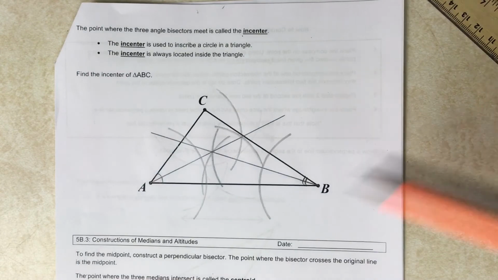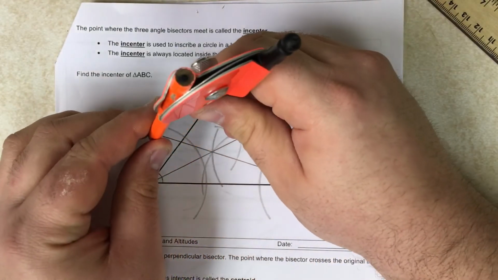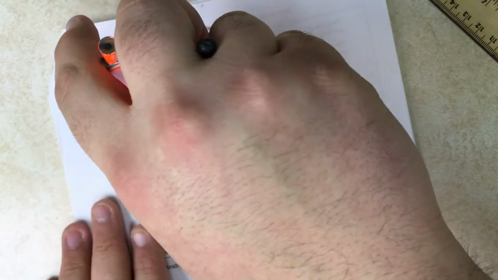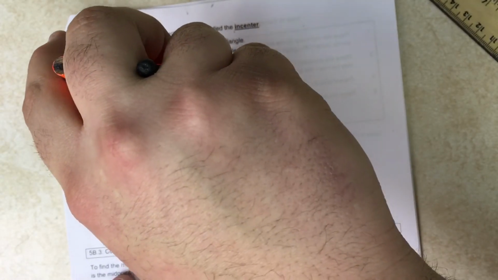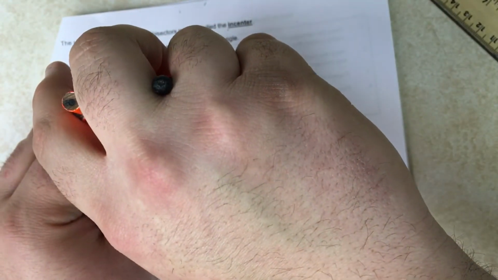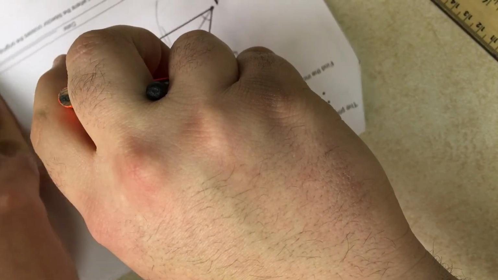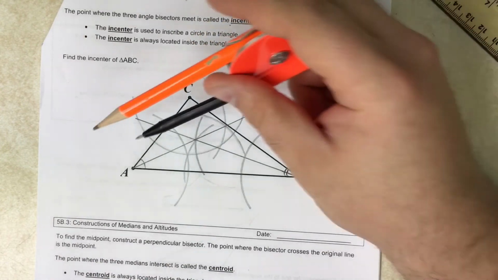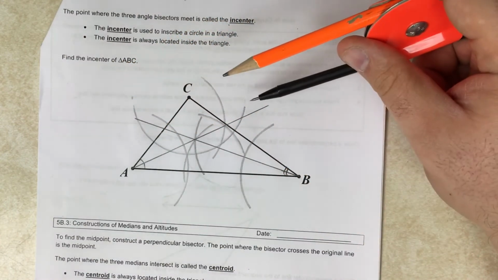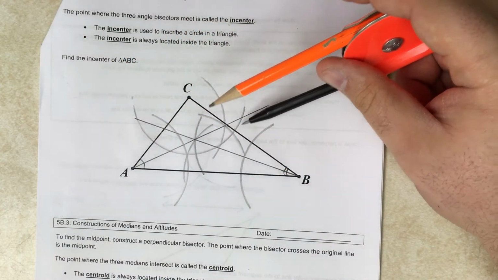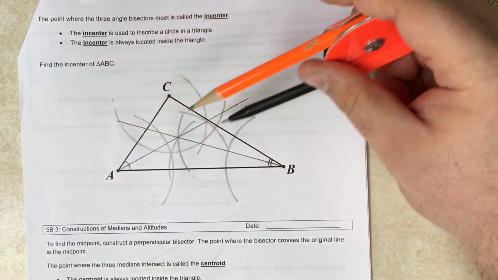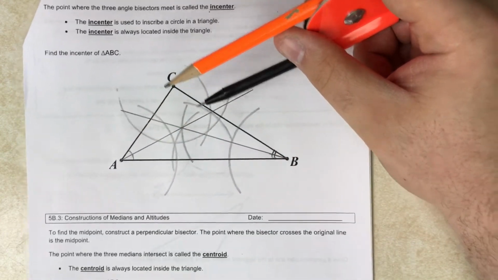So let's do the same process. Put your compass at C. We're going to line it up a little bit better here, and put that arc right through it. So there's your arc right here. Okay. So again, you've got a lot of arcs going on here. You just want to be careful as to what you're following. It's easy to kind of mush things together.